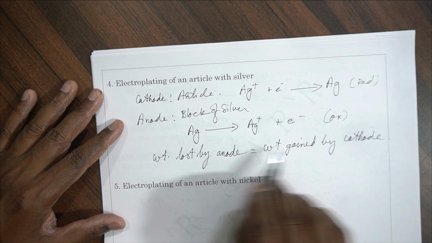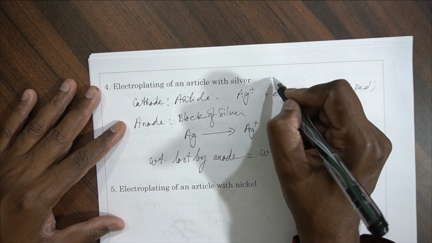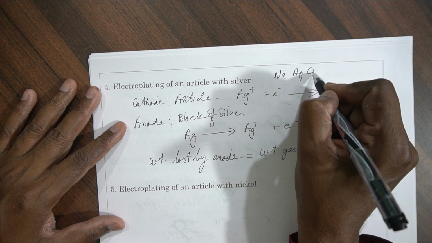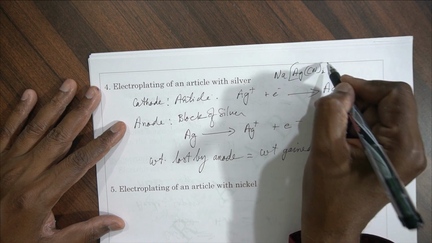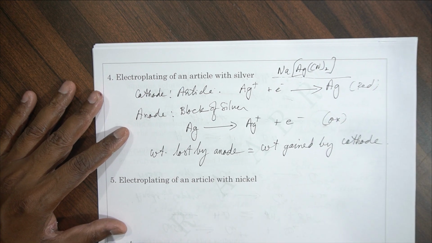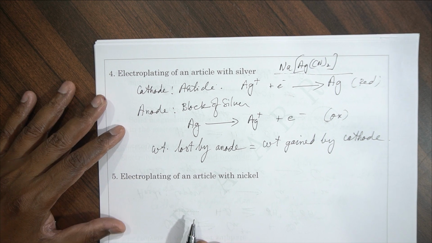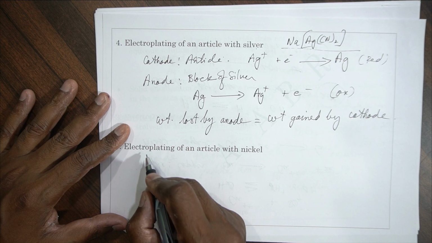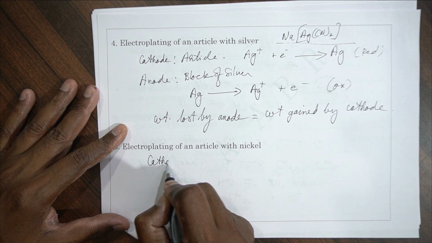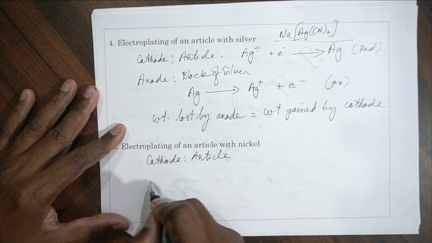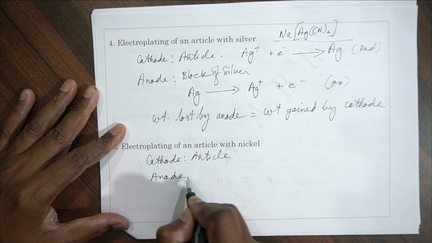Now what is the electrolyte used here? Here sodium argentocyanide is used, NaAg(CN)2. Okay, so sodium argentocyanide is used. And now let us see the electroplating of an article with nickel. The same thing happens here. The cathode will be the cleaned article, and the anode, what happens here?